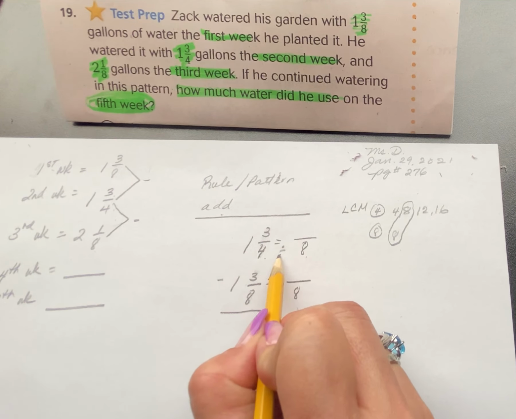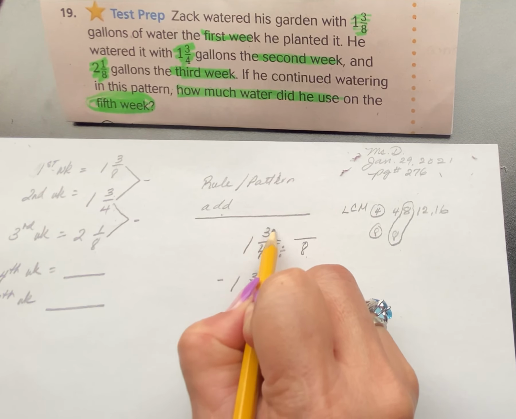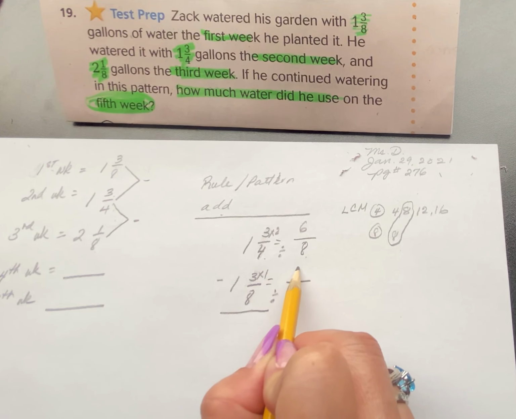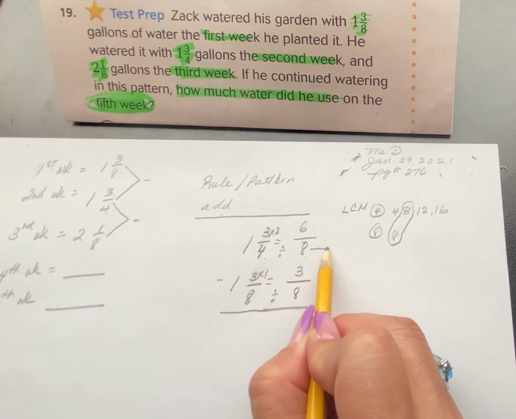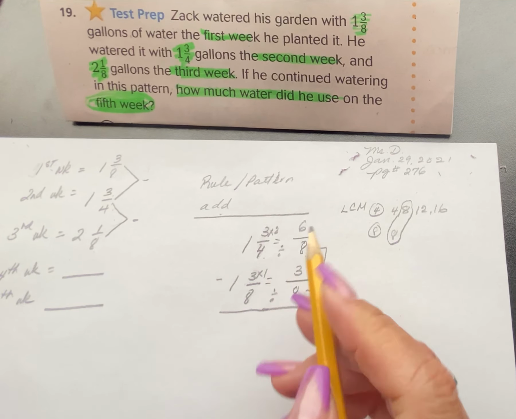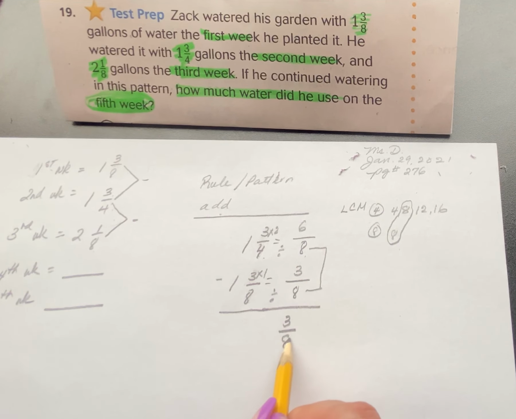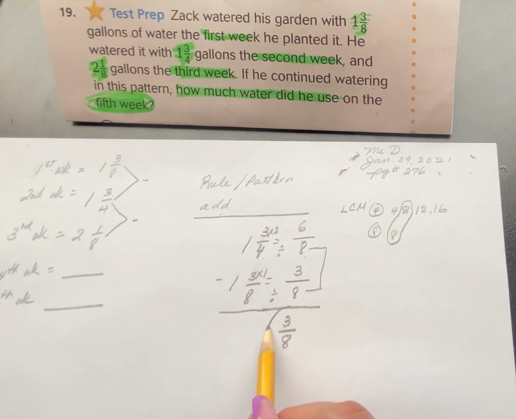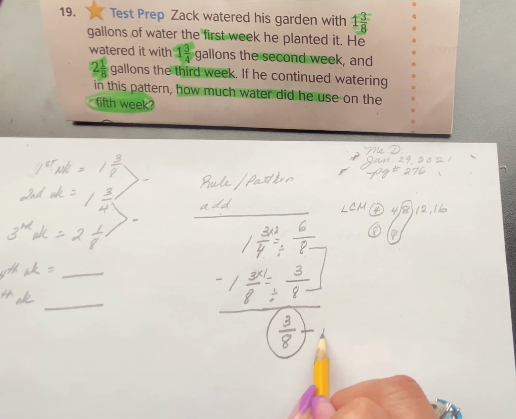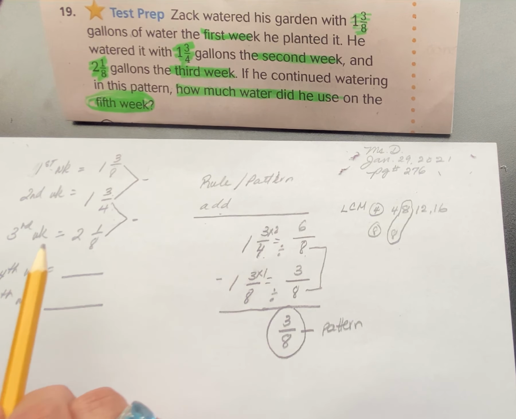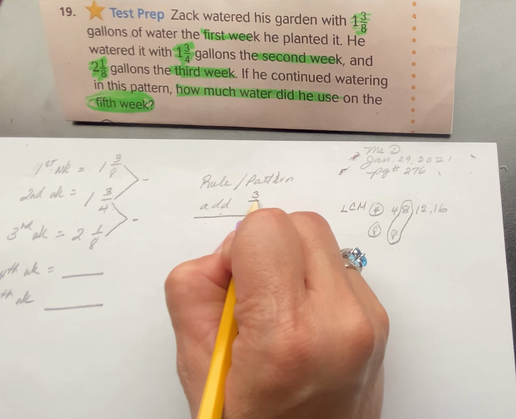The next step is to divide. 8 divided by 4 is 2, times the numerator, that's 6. 8 divided by 8 is 1, times the numerator is 3. Now that these two are the same, I can just go ahead and subtract. 6 minus 3 is 3, and bring down your denominator, which is 8. 1 minus 1 is 0. So we have just figured out the pattern. The rule is to add 3/8.